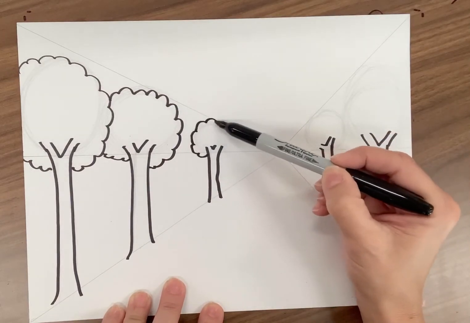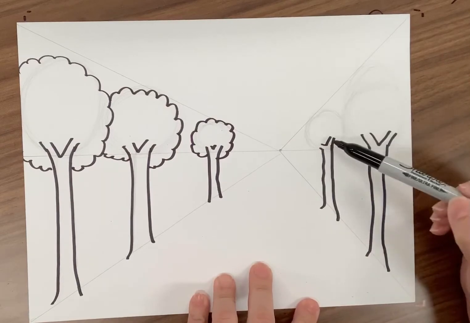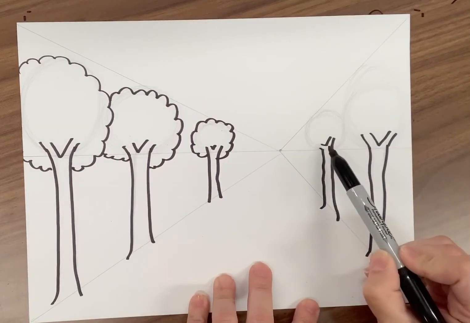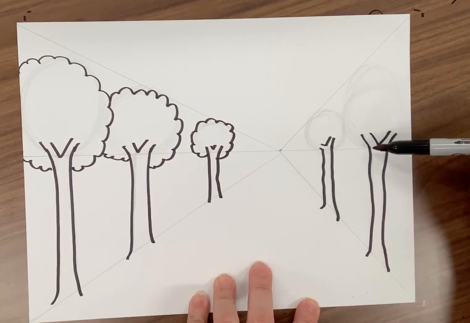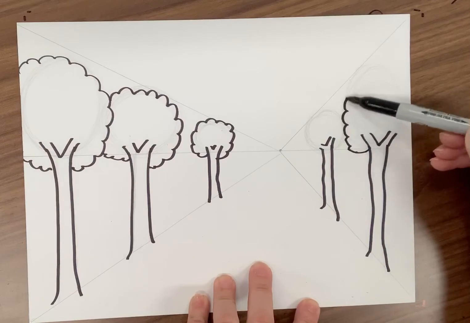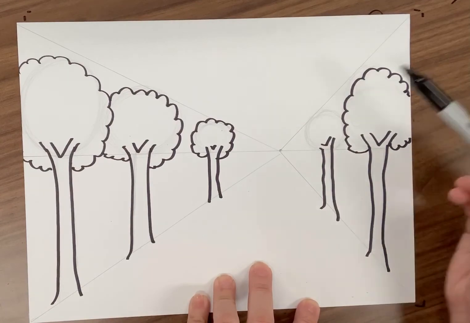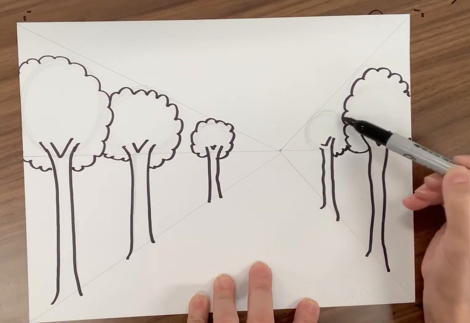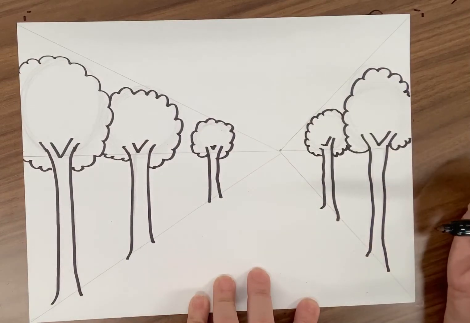This one, I don't believe it's going to overlap. So which one do I start? With this one, the little one, or the big one? The one that's going to be in front. That's the one I start. If it goes in your imagination outside of the paper, it's okay. So now I make the one that is on the back, okay?